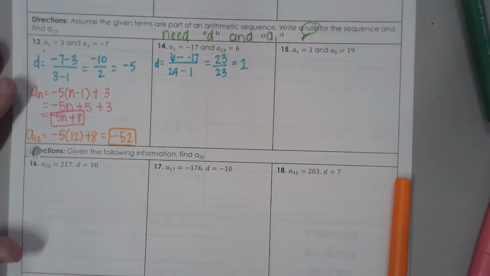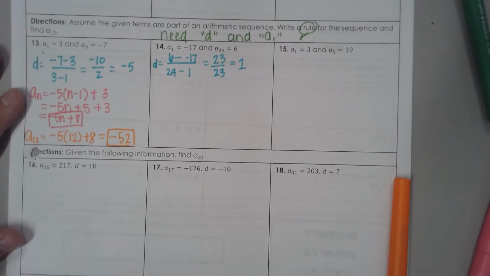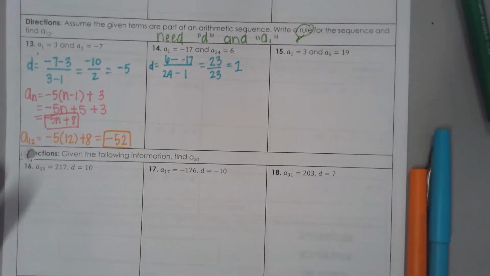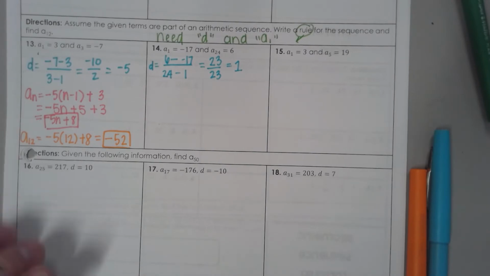And we get 1. Then we're going to plug that in, because we now have the common difference and the first term. So now I can plug that into the formula.